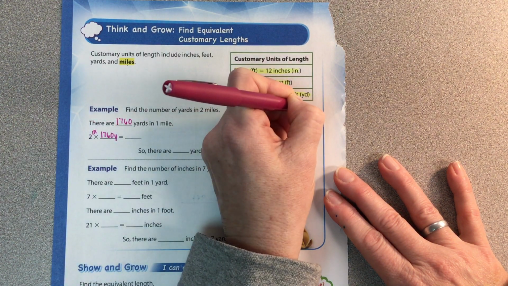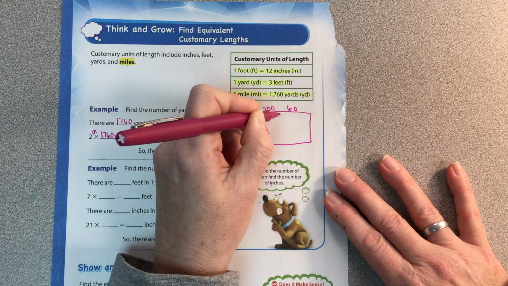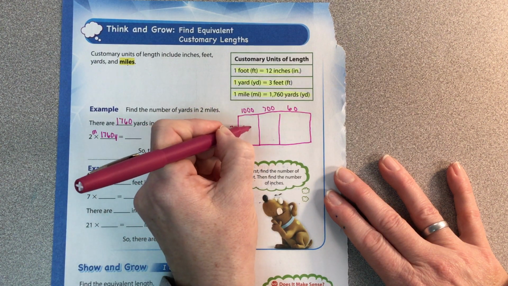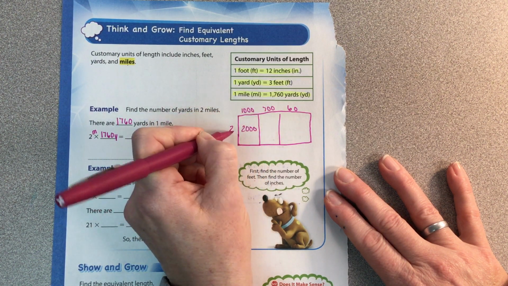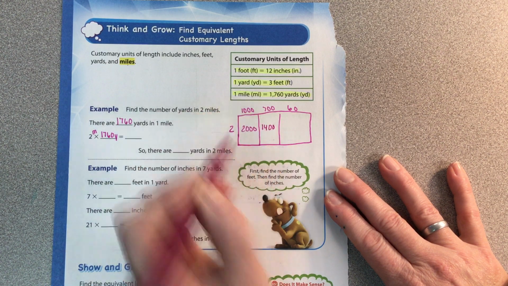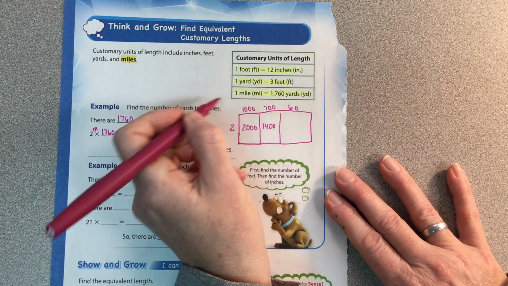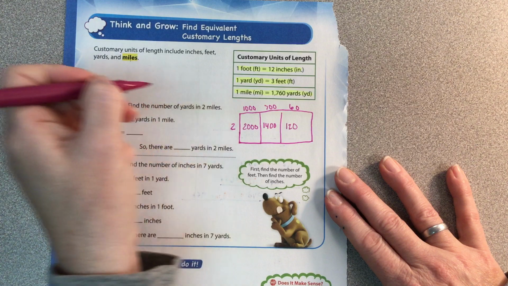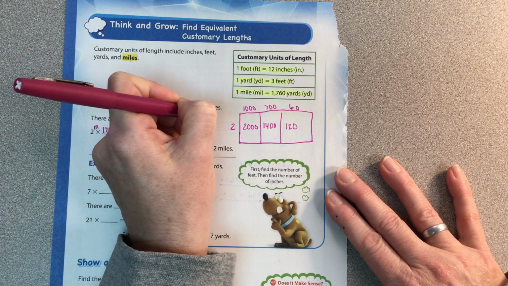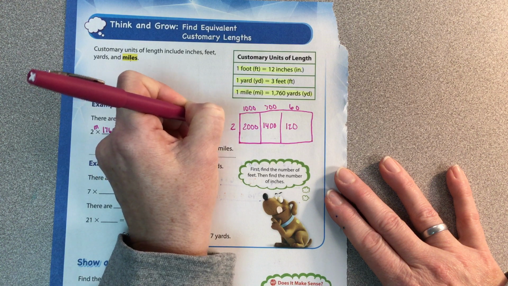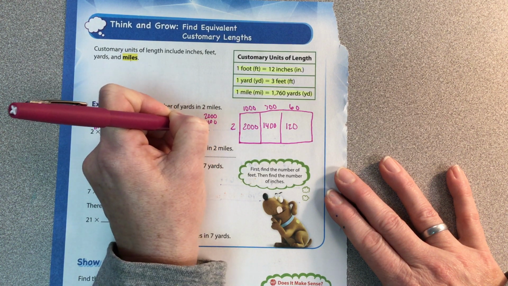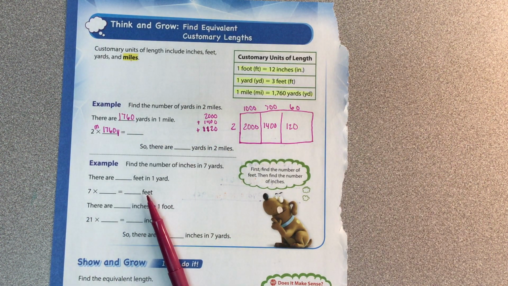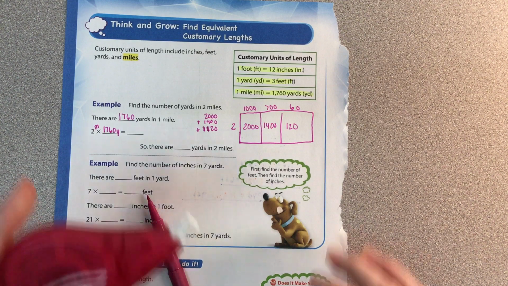1,760. I don't have any ones, so I don't need a place for that. And I'm going to multiply those times 2. So I've got 2,000. I've got 7 times 2 is 1,400. And 60 times 2 is 120. So if I add those up, 2,000 plus 1,400, plus 120. Remember, it is always important. We always have to have that place value lined up.